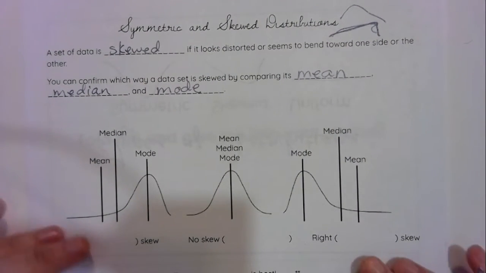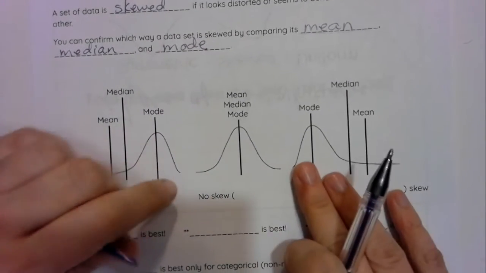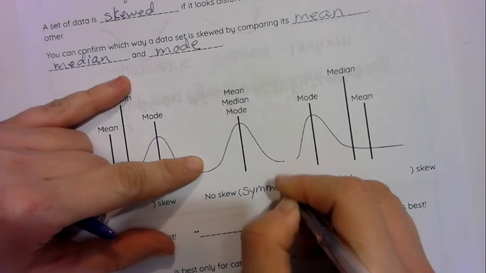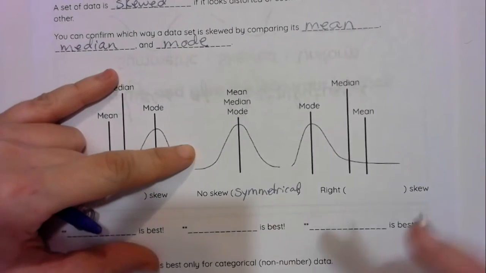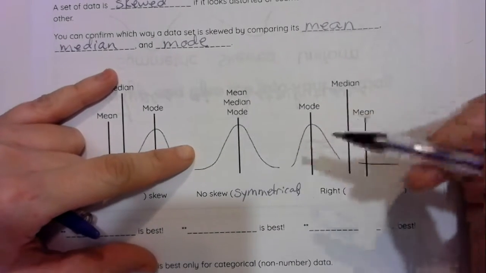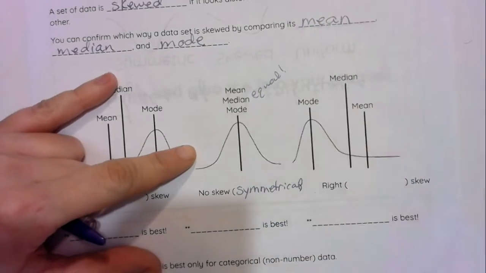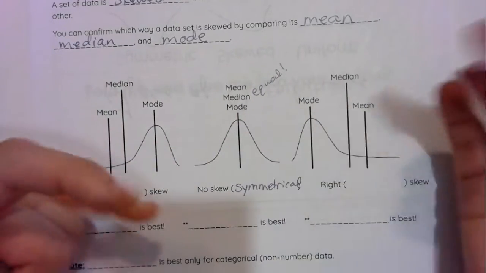So we've got a diagram here for you that shows you how to tell which is which. So let's start with the symmetric. So this is a symmetrical distribution. The mean, median, and mode are equal. They are all three equal, and it's going to be evenly shaped on both sides.